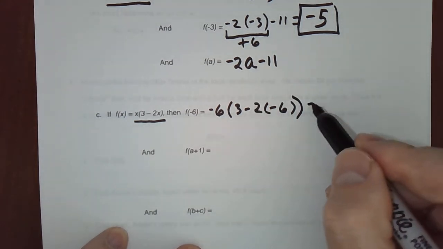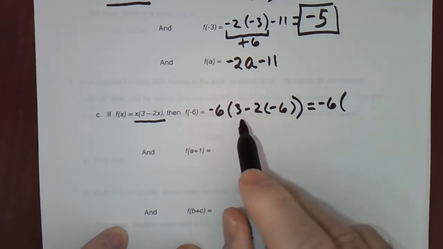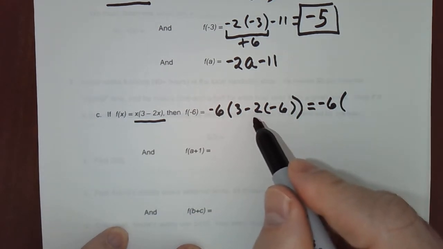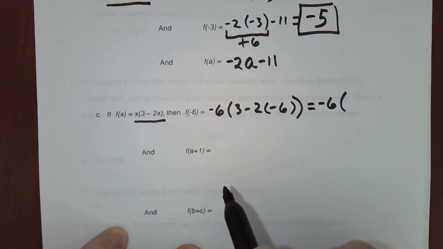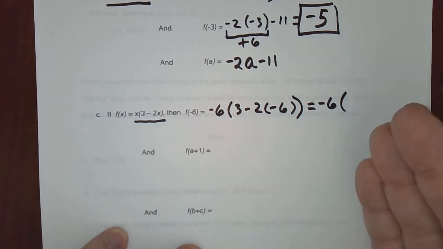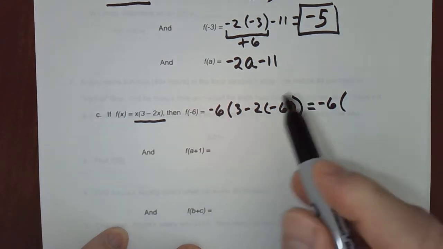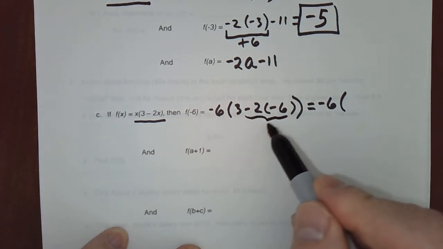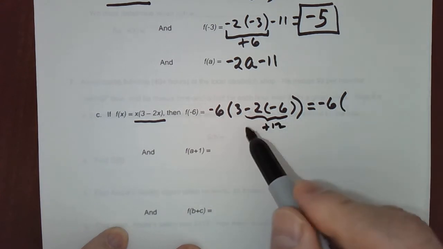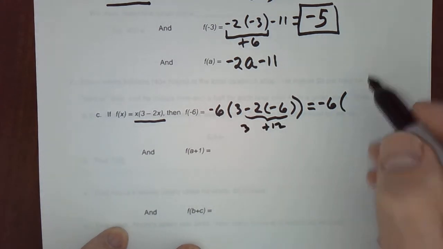Let's see what that is. Well, let's simplify what's inside here. Minus 2 times negative 6, that's a negative times a negative, which is really going to end up being plus a positive. So this is going to be 3 plus 12.